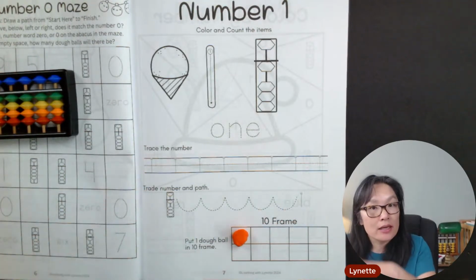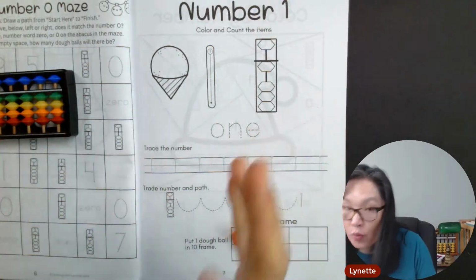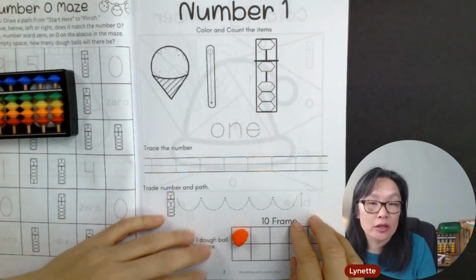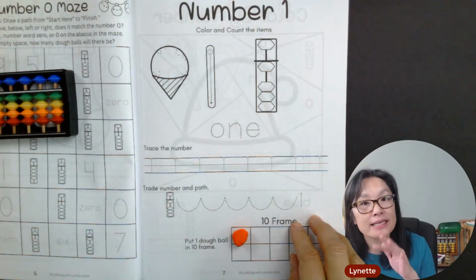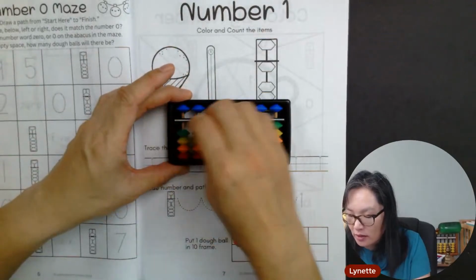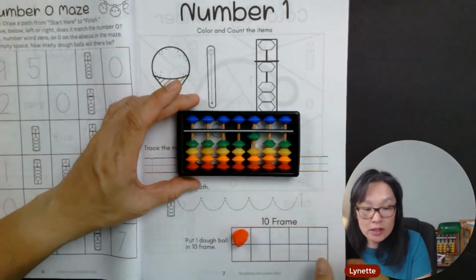So it adds a manipulative, right? They understand in real life what it would be. The 10 frame is an introduction, because in kindergarten they will have it. And then here on the abacus, that's what 1 looks like.